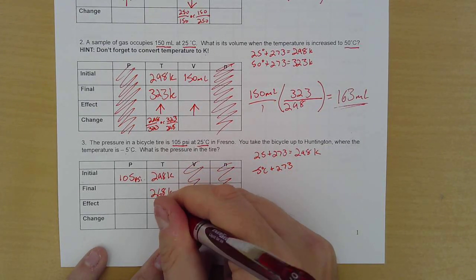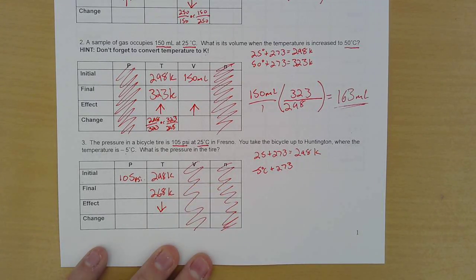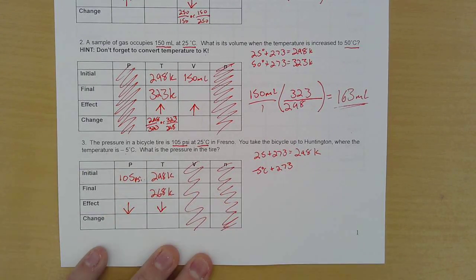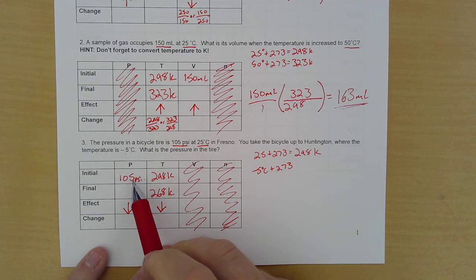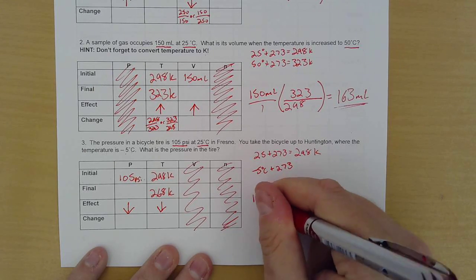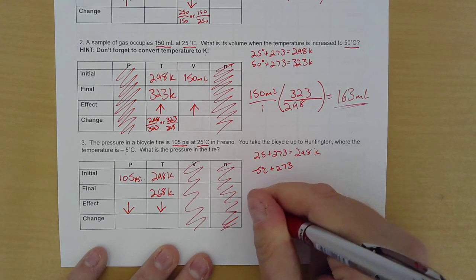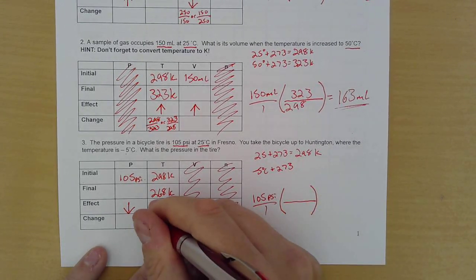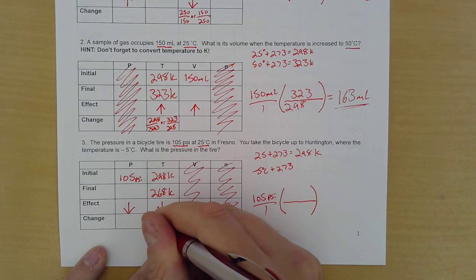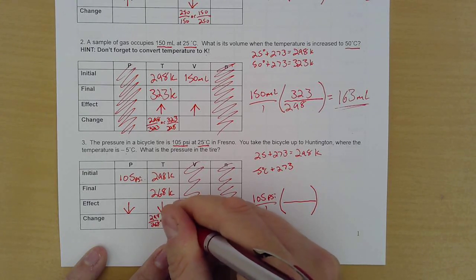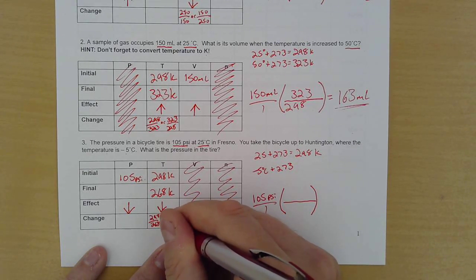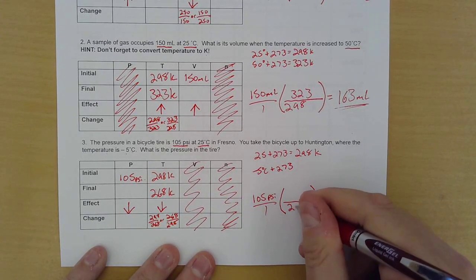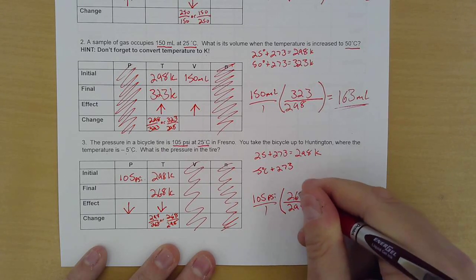So the temperature went down. When temperature goes down, the speed of the particles slows down, so therefore we're going to have fewer collisions, so pressure is going to go down. And so we've got to figure out what this is. We've got to put that 105 psi out front over 1. This one right here can be written as 298 over 268 or 268 over 298. We know it needs to go down, so the bigger number should go on the bottom. So that's 298 over 268.